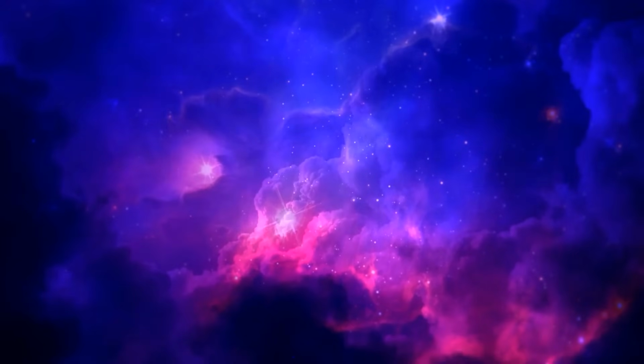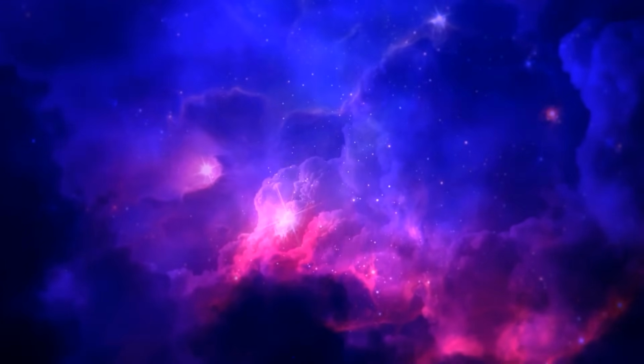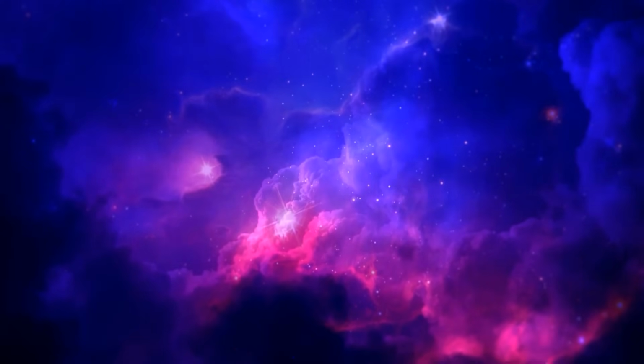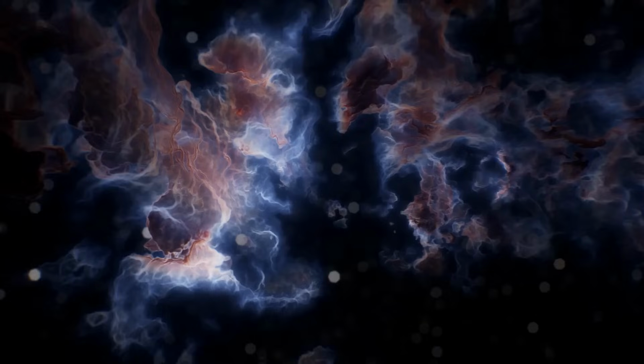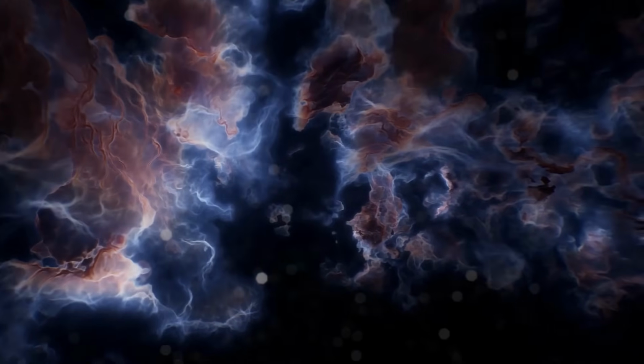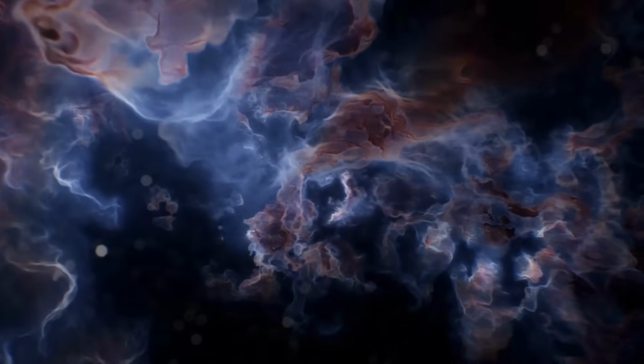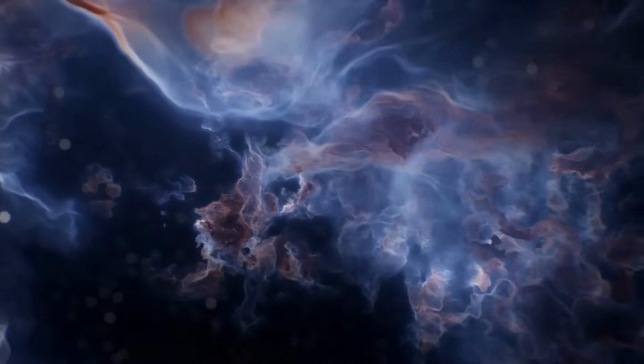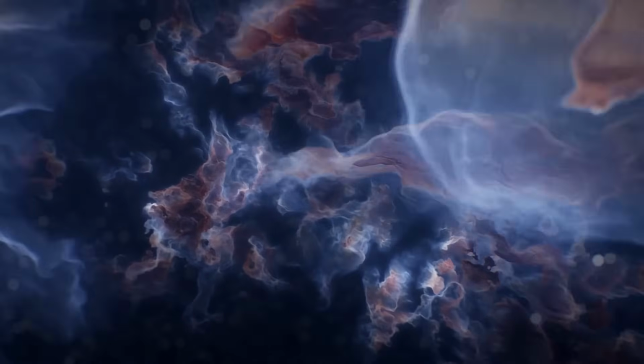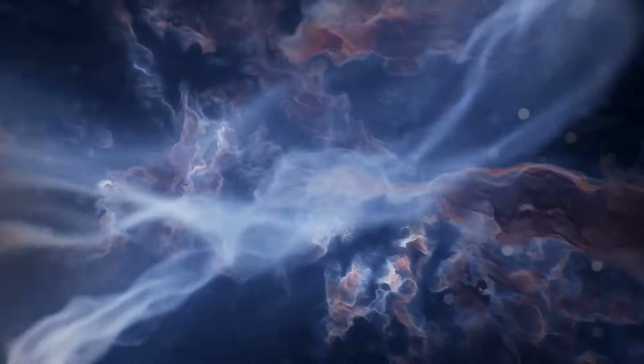The expansion of space itself is shaped by the same fundamental forces that govern the behavior of particles, illustrating how atomic interactions reverberate throughout the cosmos. Furthermore, the evolution of the universe is a continuous process of matter being broken down and reformed, much like the cycle of atoms that form and reform through various processes in the universe.